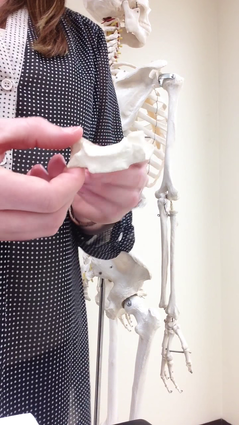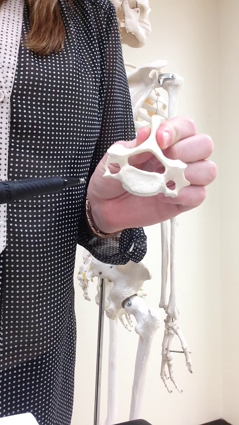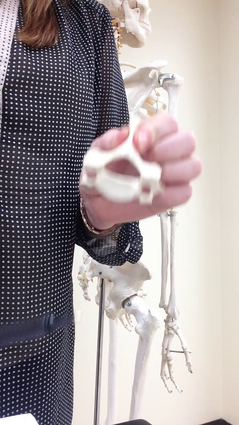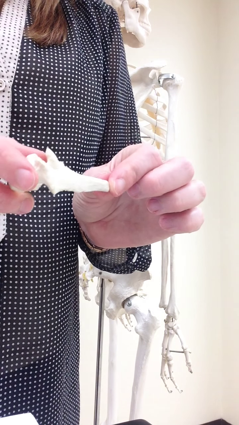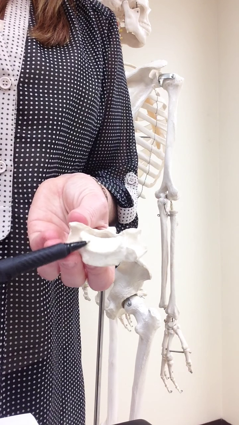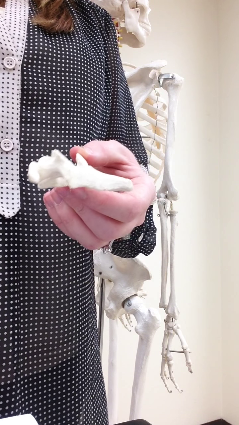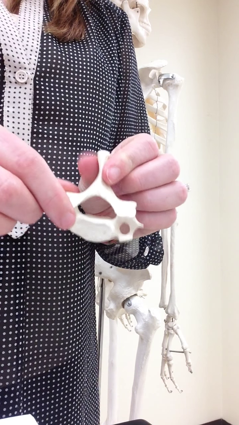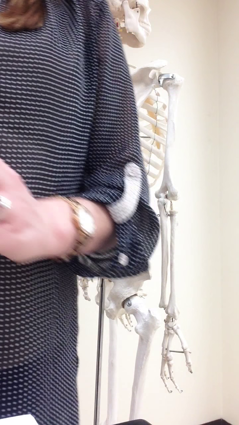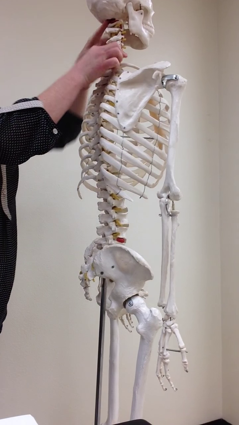So looking at C7, we know that we have our transverse foramen here, so we're still in the cervical region. But now we see our body and a bit of a longer process here. C7 is actually known as your vertebral prominence because if you feel in the back of your neck, you feel a very large notch, and that's the spinous process of C7. So that covers our cervical region, from here to here.